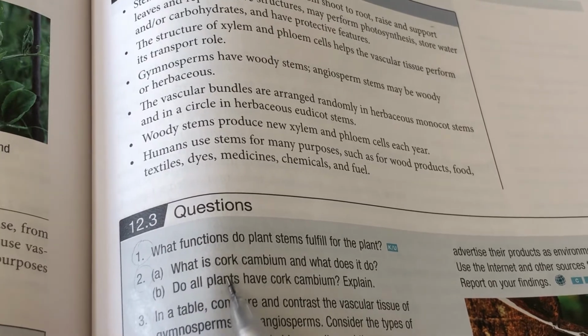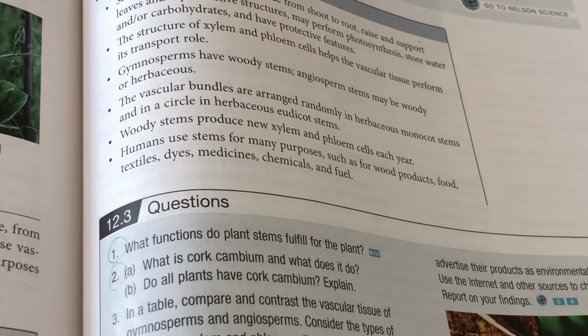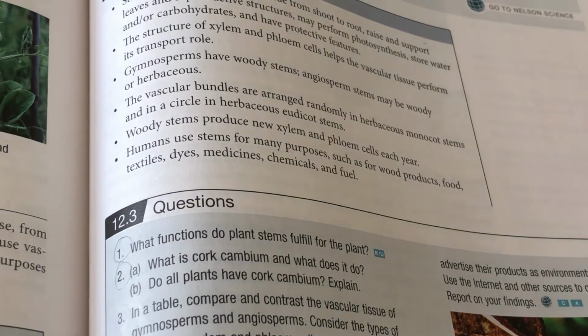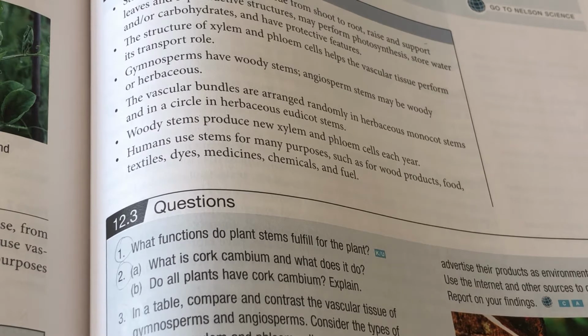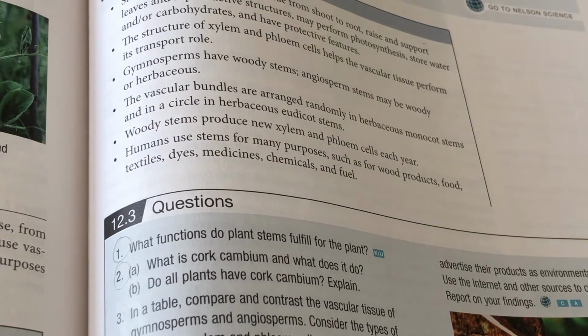So what is cork cambium and what does it do? Cork cambium is a form of meristematic tissue. So meristematic is M-E-R-I-S-T-E-M-I-C. Meristematic tissue is a form of tissue in a plant that is completely responsible for growth. So we don't keep our stem cells. These are like stem cells in plants.